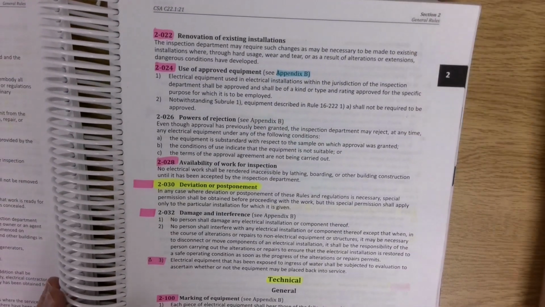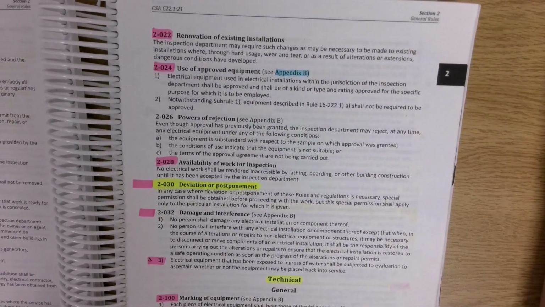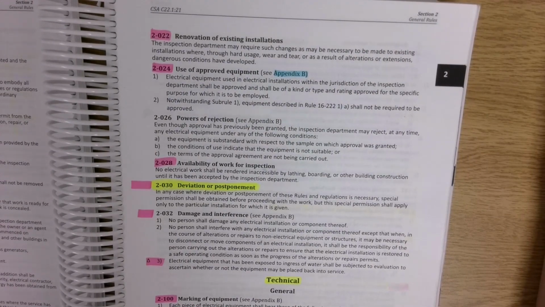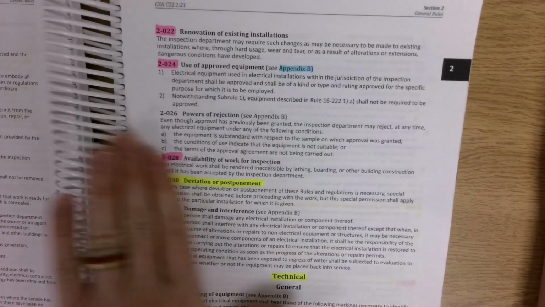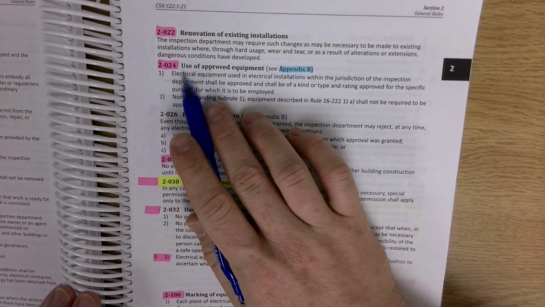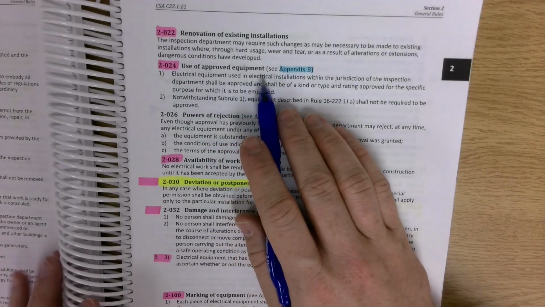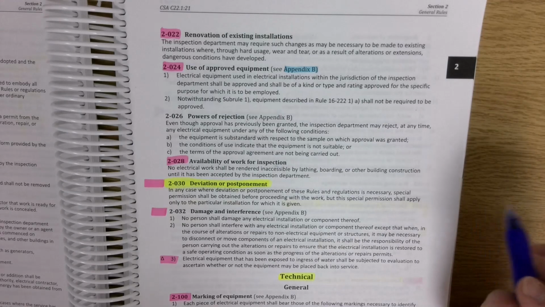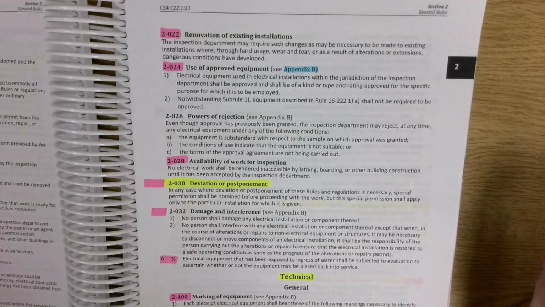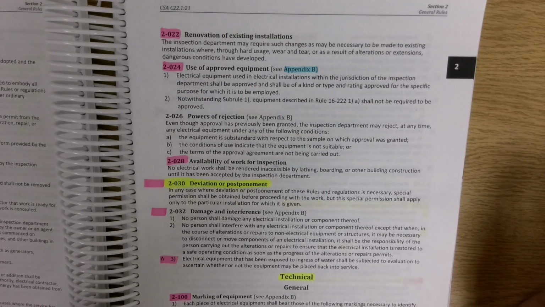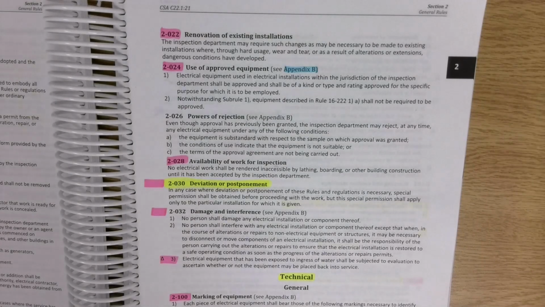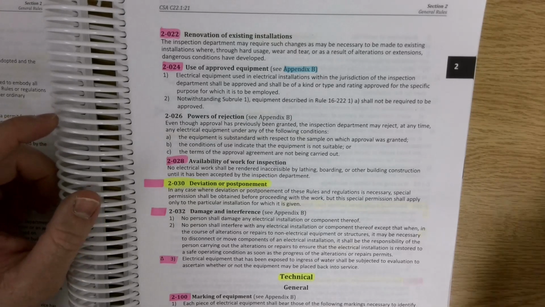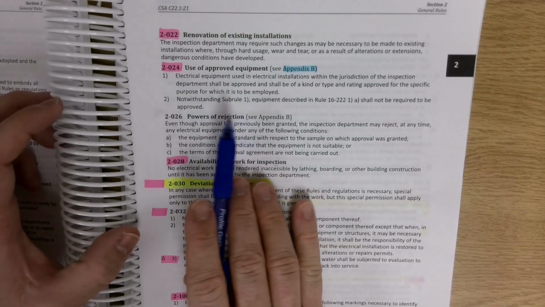But one rule under administrative that I think matters more in the modern context is the use of approved equipment. So, what this rule is talking about is, as an electrician or anyone that is installing stuff to code, which is almost always electricians, we have to use approved equipment.